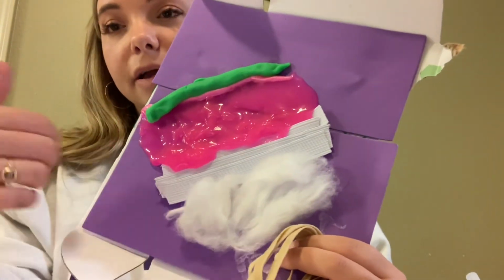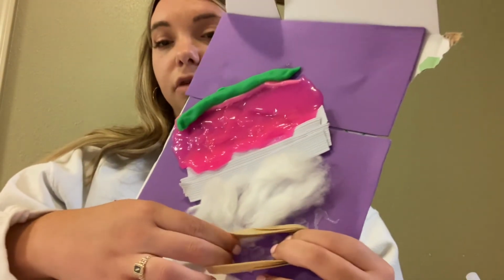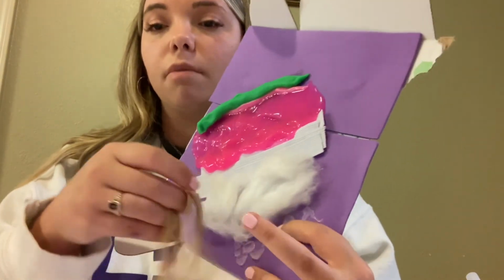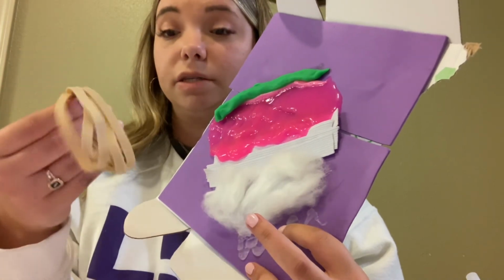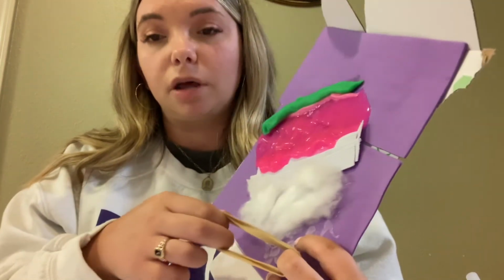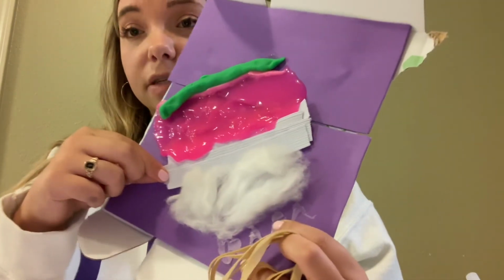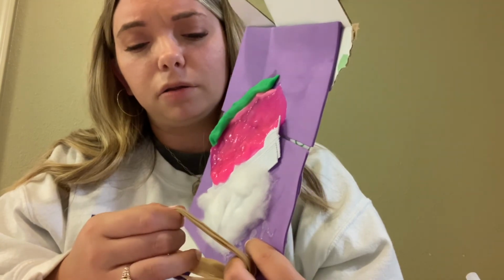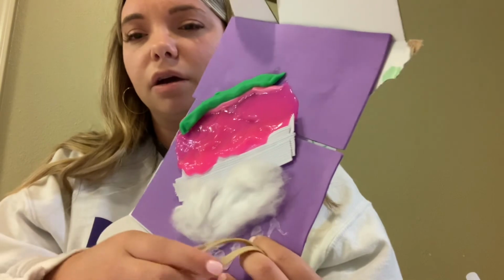So that is that. The next layer, of course, is the vocalis muscle, which they have all come off, but I chose these rubber bands because they have significantly less give than these elastics up here. They're not as soft as these.